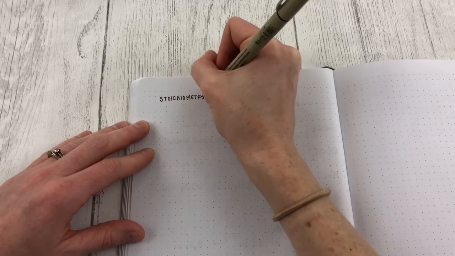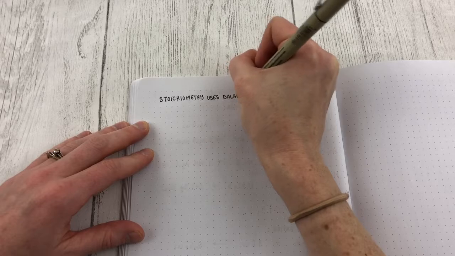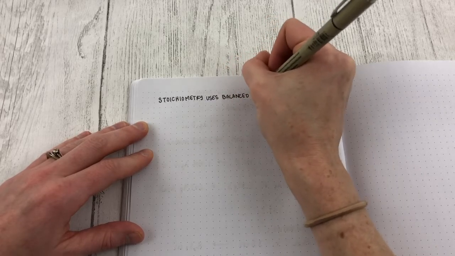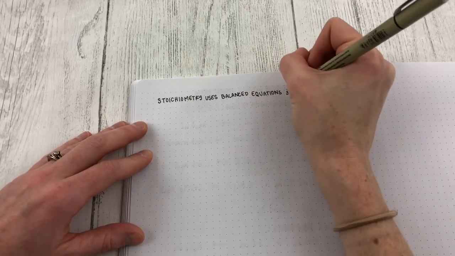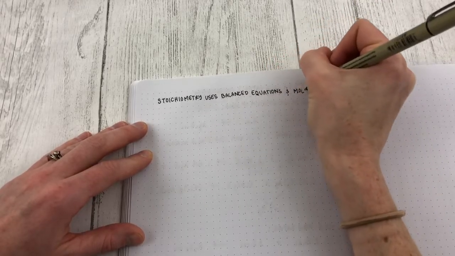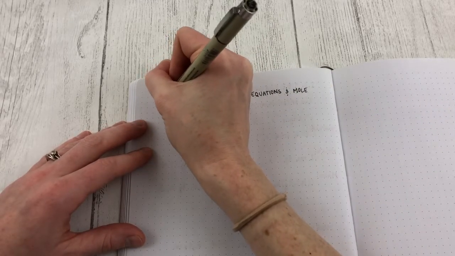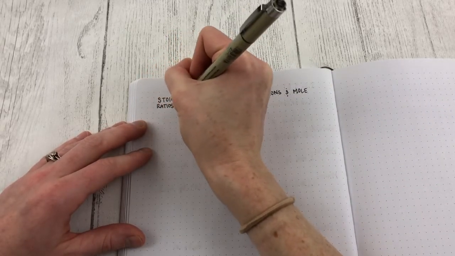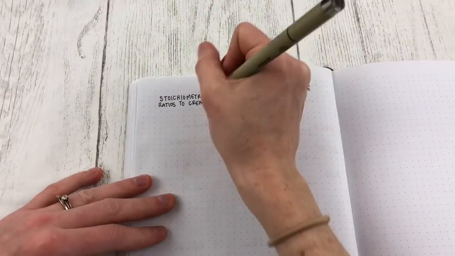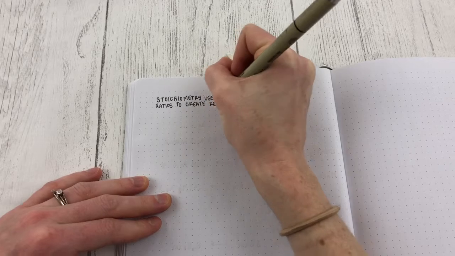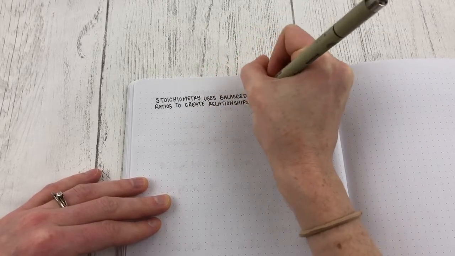Stoichiometry uses balanced equations. You always have to be working with a balanced equation. Stoichiometry uses balanced equations and mole ratios. That's the relationship between reactants and products in a balanced equation. Stoichiometry uses balanced equations and mole ratios to create relationships and convert within a reaction.